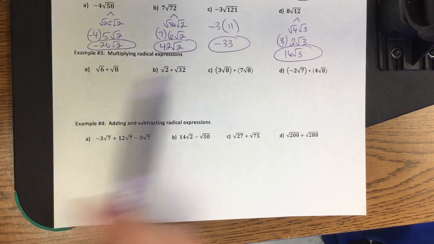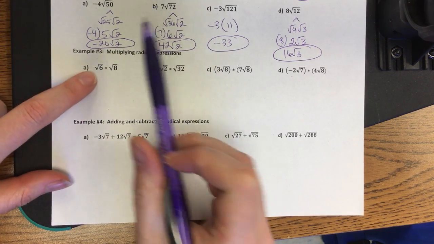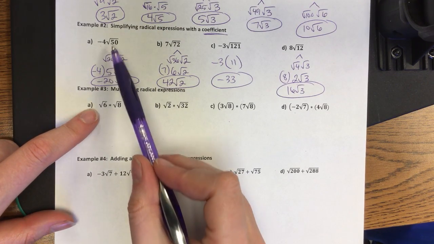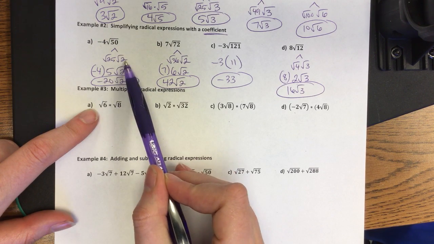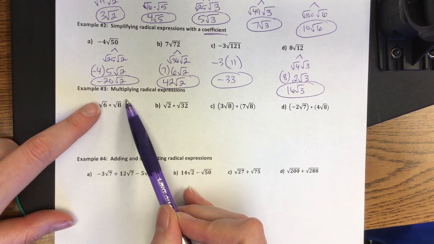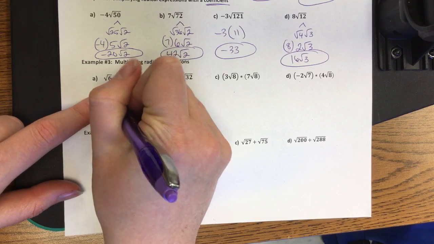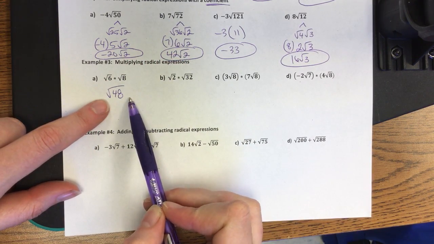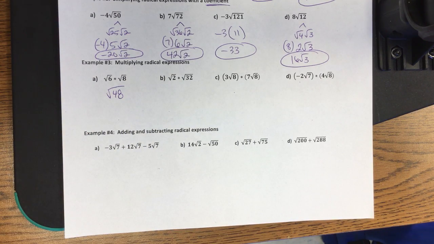All right, now we are going to multiply, and anytime we're multiplying, it's kind of like what we just did, but in reverse. Do you see how we went from a single radical to 2 radicals? Well, now we're going to go in reverse. I'm going from 2 radicals, and I'm going to make them a single. So all you do is multiply the 2 numbers together. So 6 times 8 gives me the square root of 48. Now, can we simplify 48 with a different perfect square?